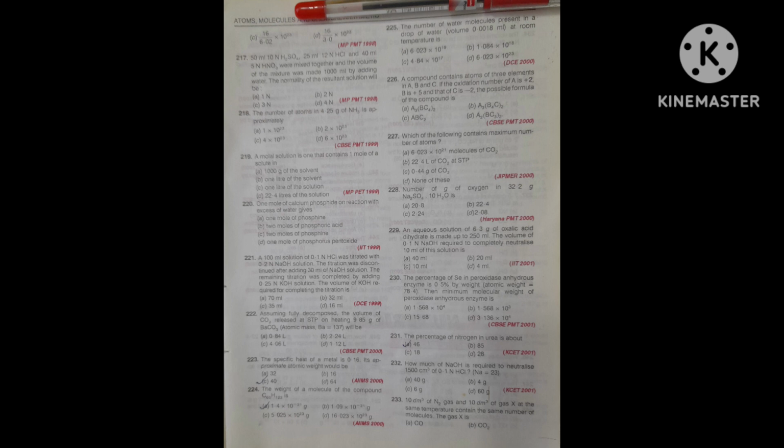Then, for the number of molecules, just multiply by Avogadro number. Avogadro number is equal to 6.022 into 10 to the power 23.